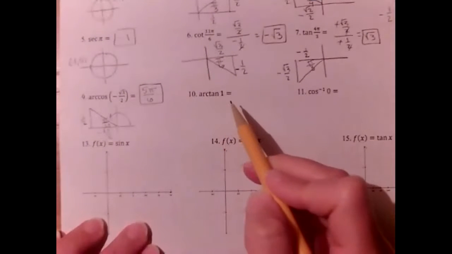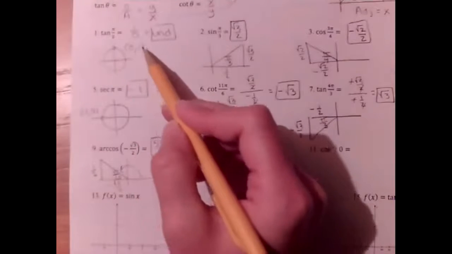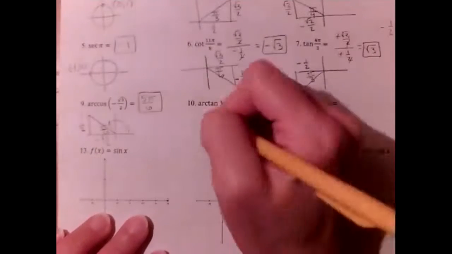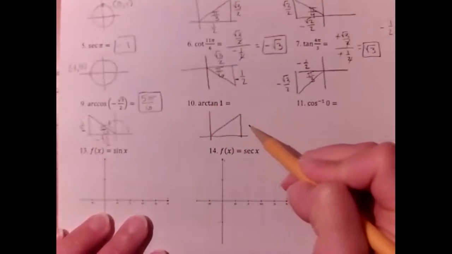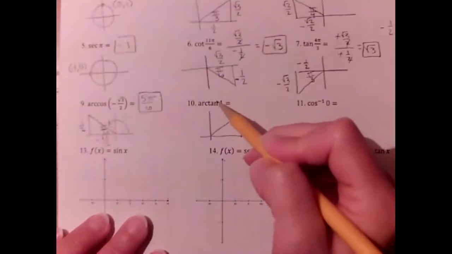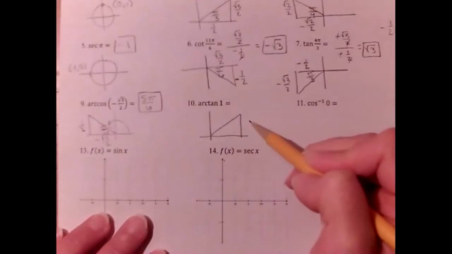All right, arctangent of 1 can be confusing because when you see the 1, you think of the quadrant angles, like the 0, 1 and the -1, 0. But tangent means y over x. So we need to come up with a y value and an x value that if we did this over this, we would get 1. And the only way that can happen is if they are the same. So what do the sides of this triangle have to be?